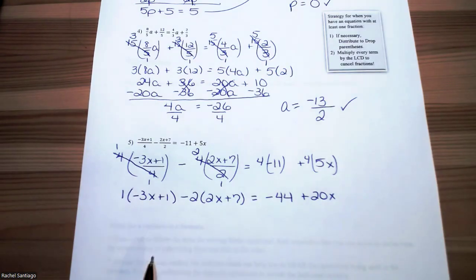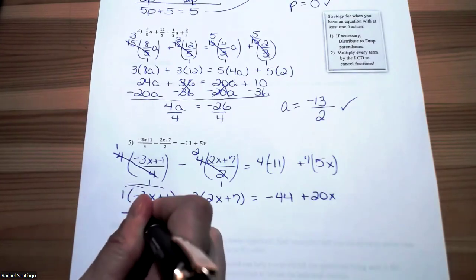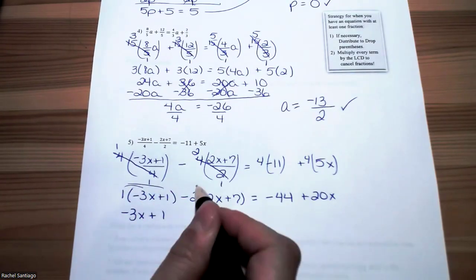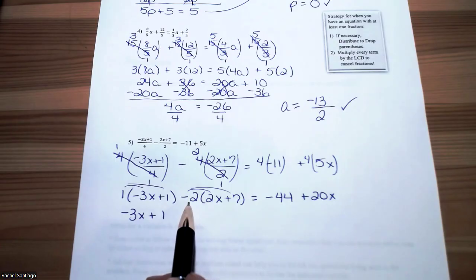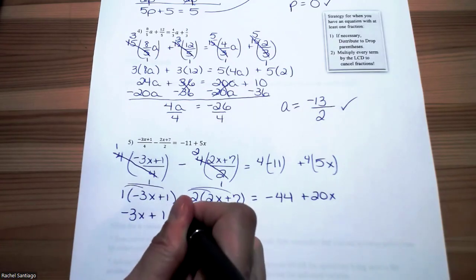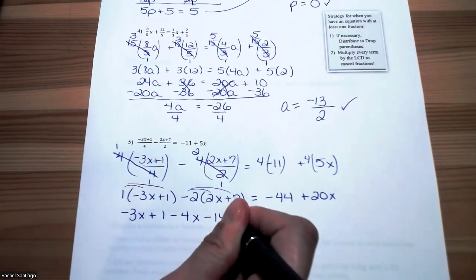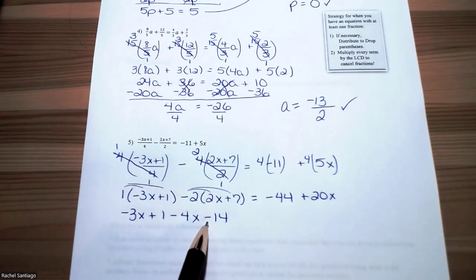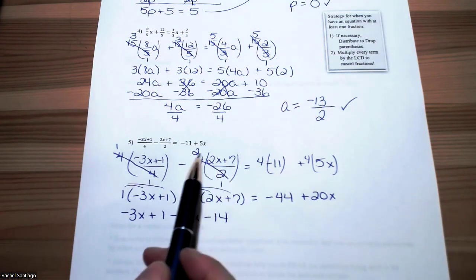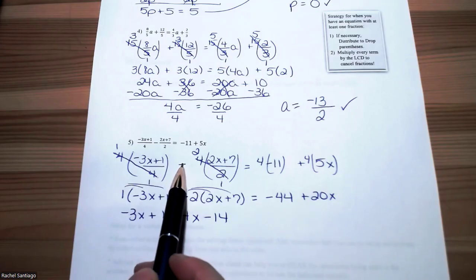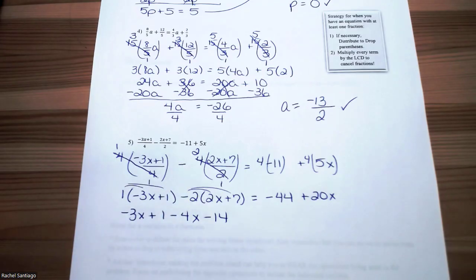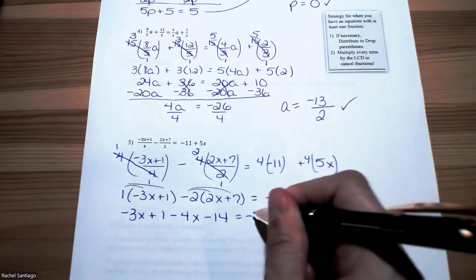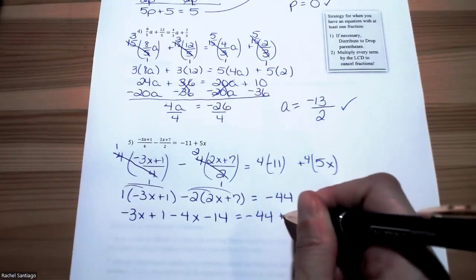Now let's distribute to drop parentheses. I know we're just distributing a 1, so it stays negative 3x plus 1. But this time we're distributing a negative 2. So this would be negative 4x minus 14. That sign is super important. If you distributed the 2 and you didn't pay attention to that negative, this sign would be wrong and everything else goes awry. Okay, so we need to be very careful with that.